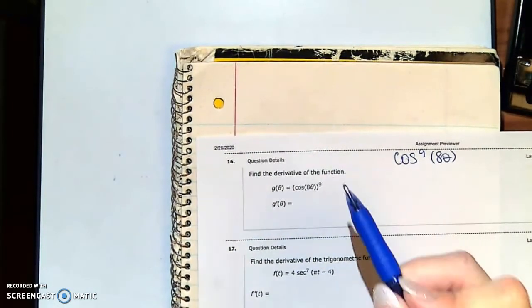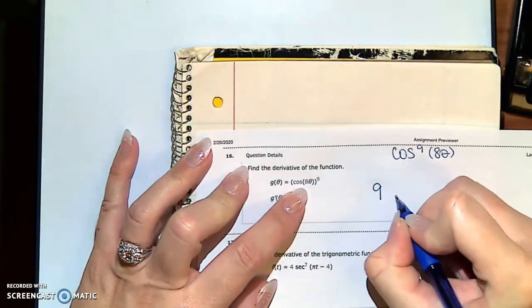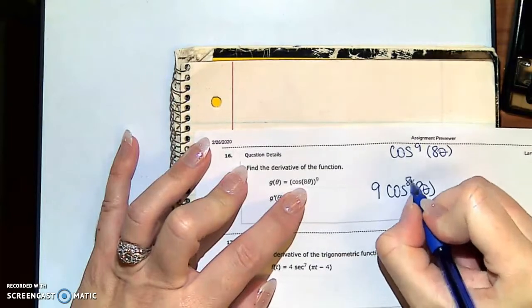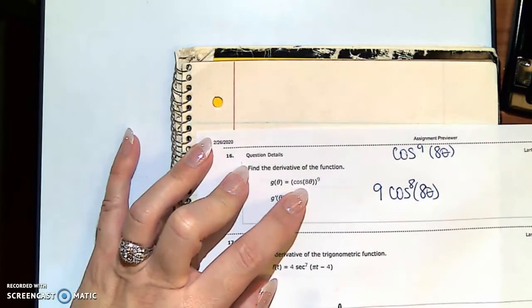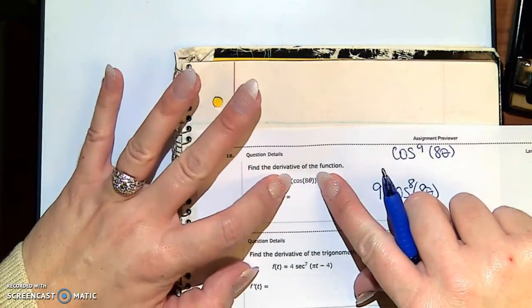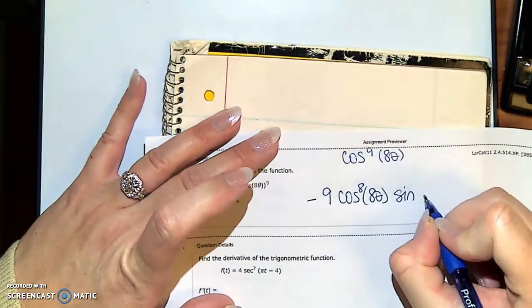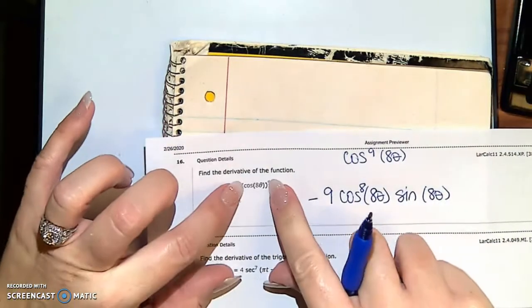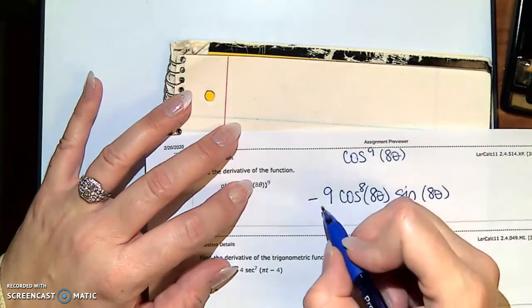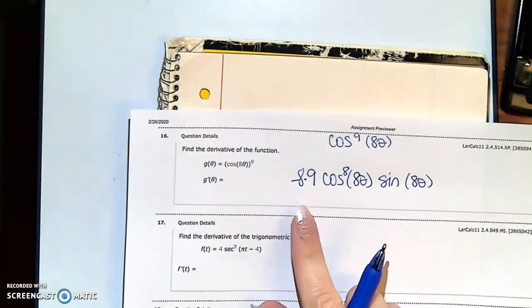All right, so I'm going to do this 2 different ways. I can drop this out front, so your bigger picture is going to be 9 times what's sitting there. Drop your exponent by 1. Times the derivative of the inside. So what's the derivative of cosine? It is negative sine. And then go inside again. What's the derivative of the inside? It's 8. And so, well, I'm running out of room here. So times 8. So that would be a negative 72.